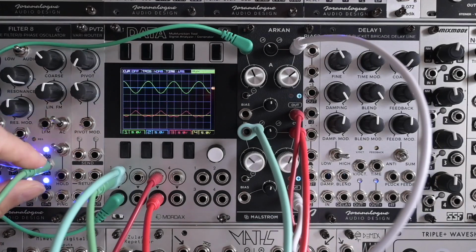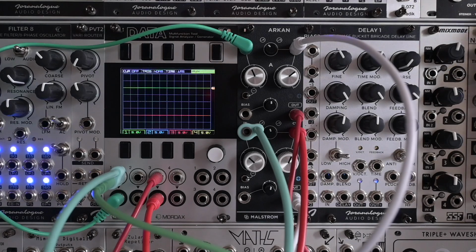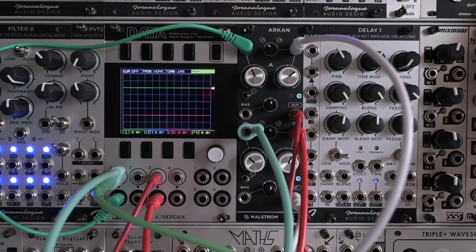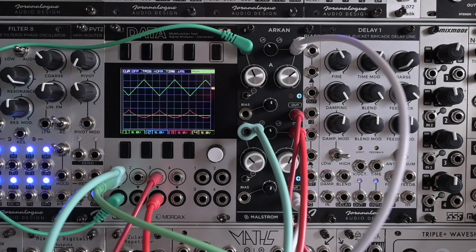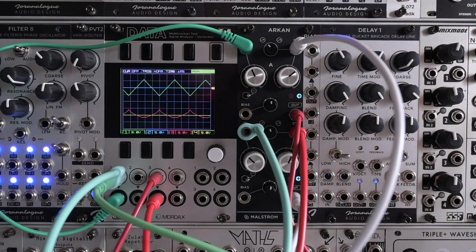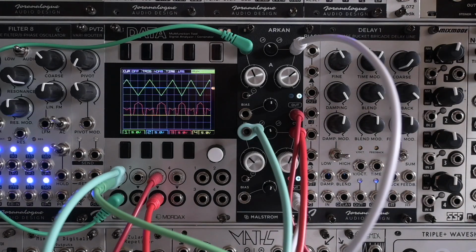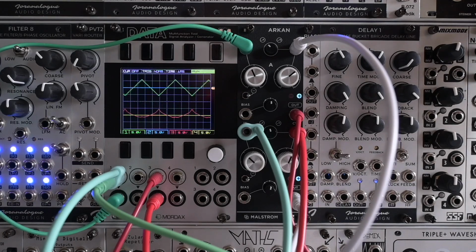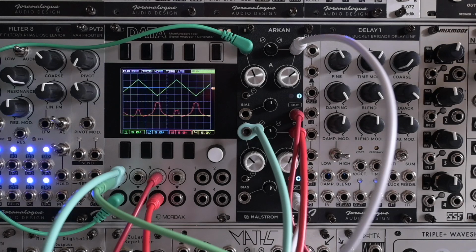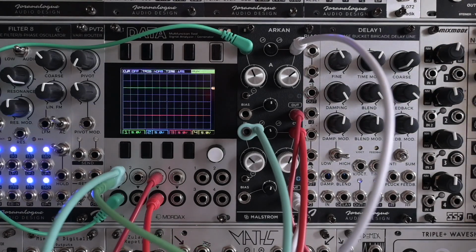Now I'm really curious how this will sound with a triangle wave. So let's just quickly do that. Now that's a type of wave that you don't see very often on a scope. Yeah, it's really cool. And well, now we're here. Let's just send in a saw wave as well.